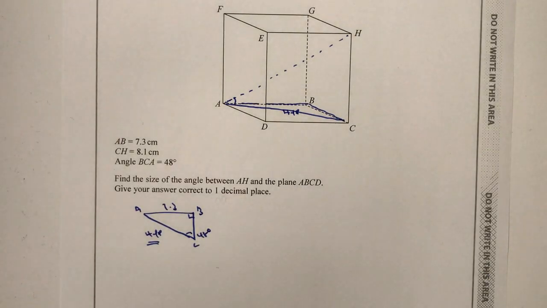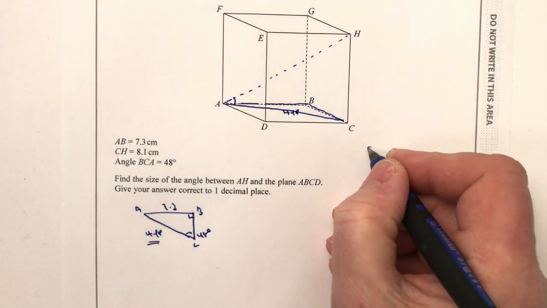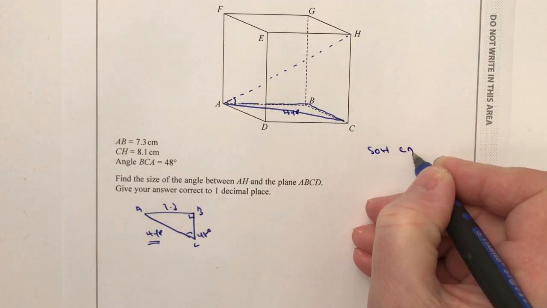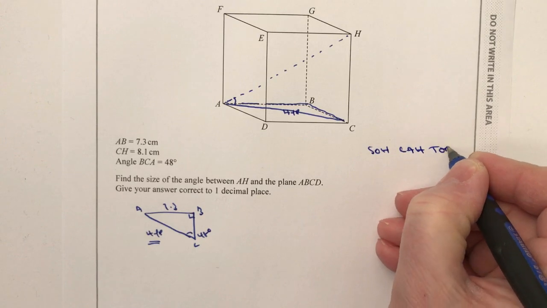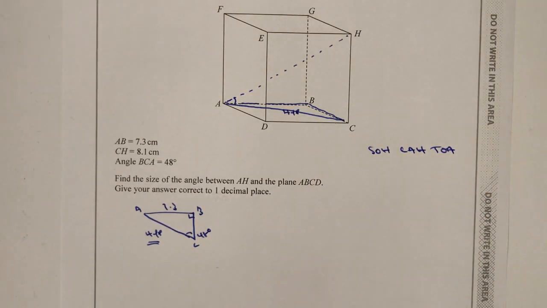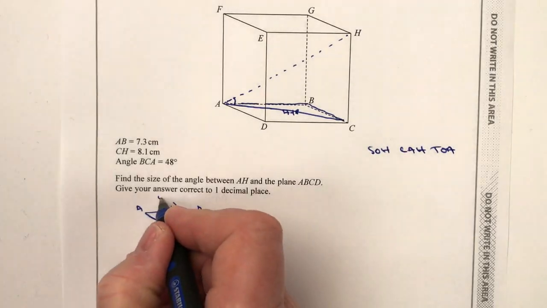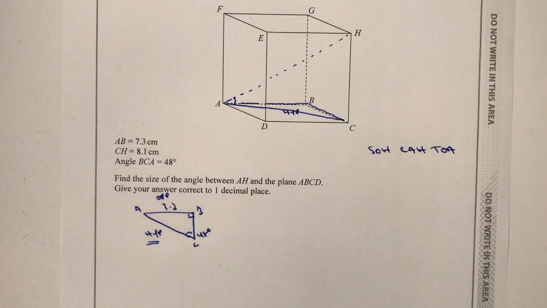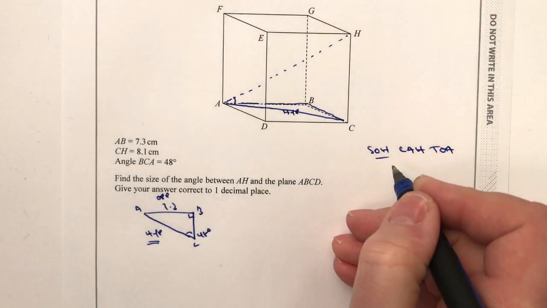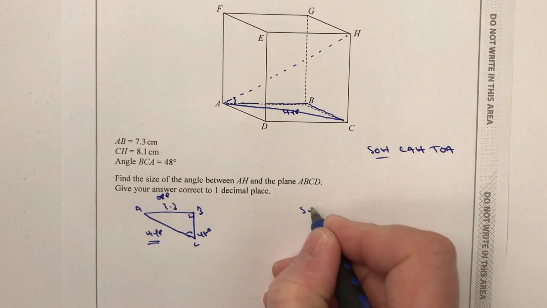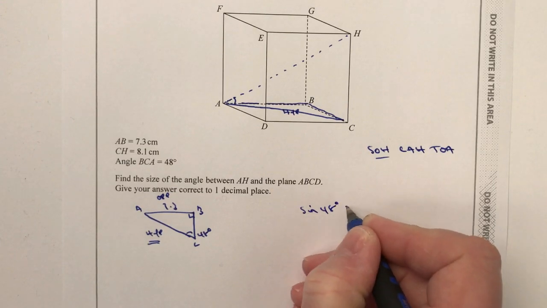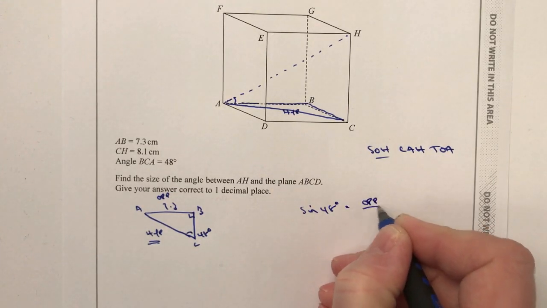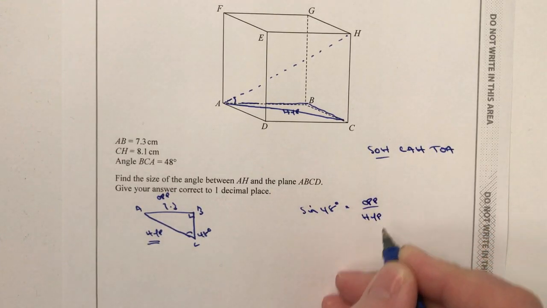So remembering our SOHCAHTOA, and I usually make a point of writing it down, what I'm going to use is the sine rule, because I know the opposite is 7.3, I want the hypotenuse, and I've got the angle. So I can say that the sine of 48 degrees equals the opposite divided by the hypotenuse.